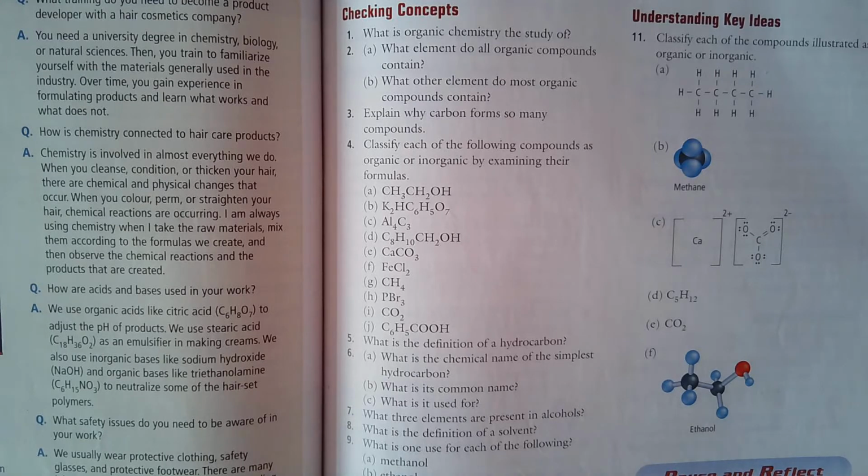Okay, so let's look over the questions here. So number one, what is organic chemistry? The study of, so that's carbon-based compounds. Okay, so compounds that have a carbon skeleton. What elements do all organic compounds contain? So they all contain carbon. And then the other element most organic compounds contain is also hydrogen. Okay, and then there are other additional elements that are present as well, but those are the two most common.